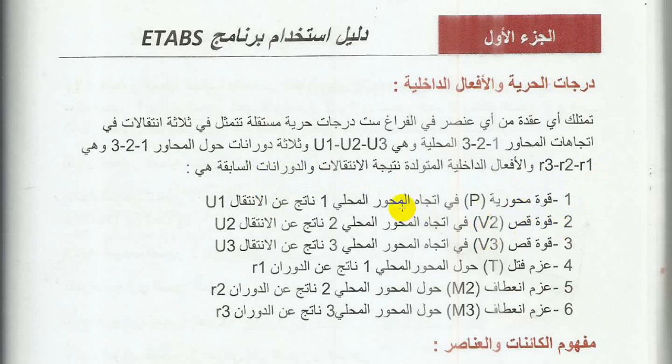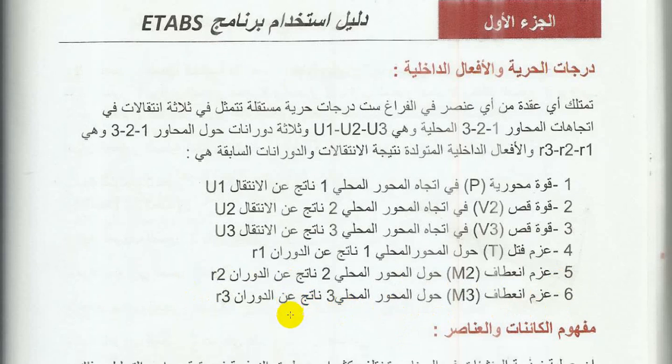First, axial force P in the direction of local axis 1 resulting from the translation U1. 2. Shear force V2 in the direction of local axis 2 resulting from the translation U2. 3. Shear force V3 in the direction of local axis 3 resulting from the translation U3. 4. Torsion moment T around the local axis 1 due to the rotation R1. 5. Bending moment M2 around the local axis 2 due to the rotation R2. 6. Bending moment M3 around the local axis 3 due to the rotation R3.